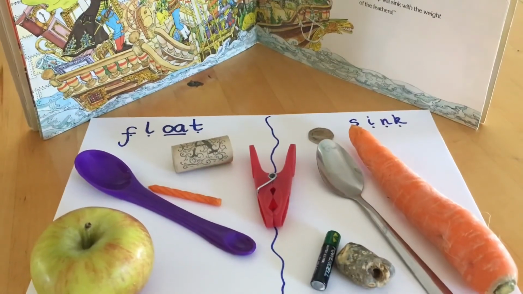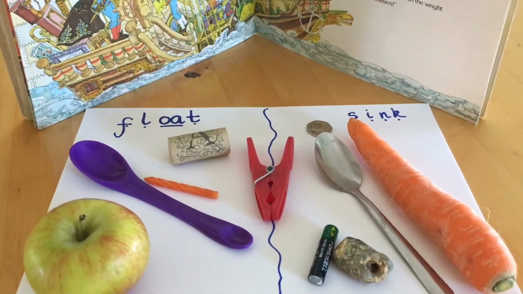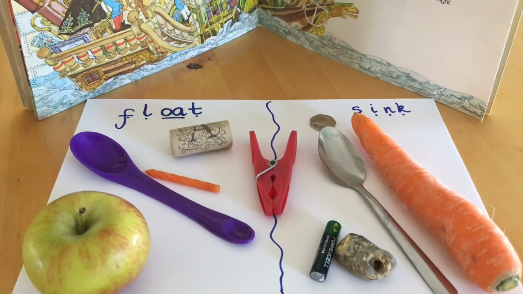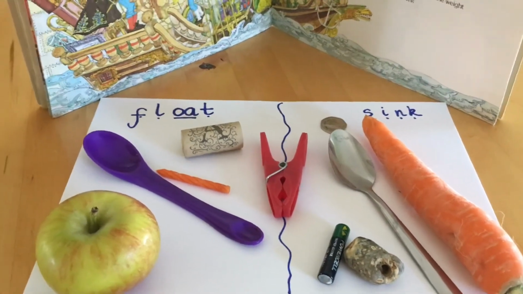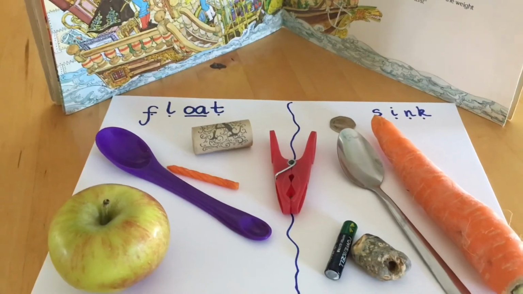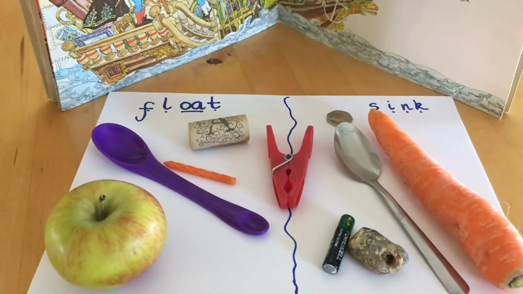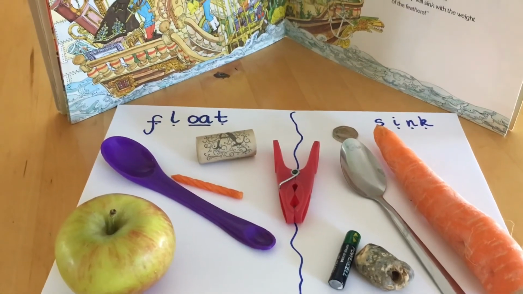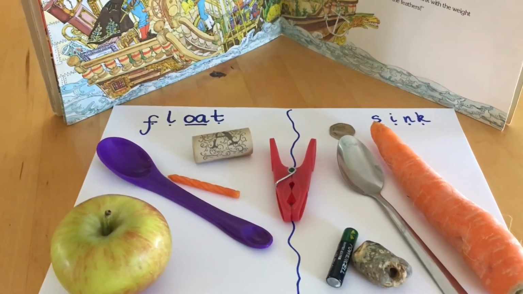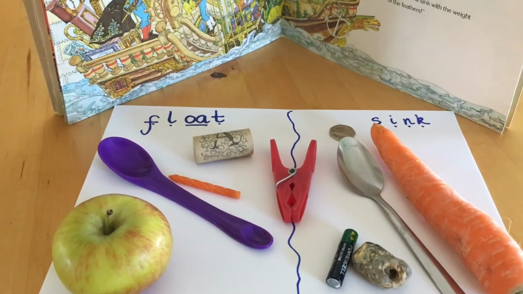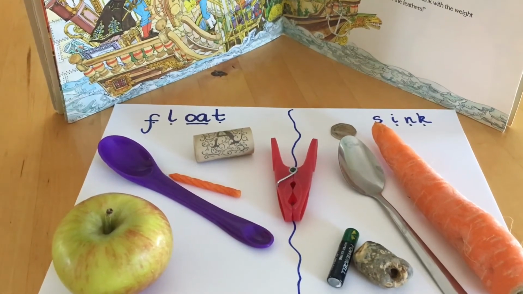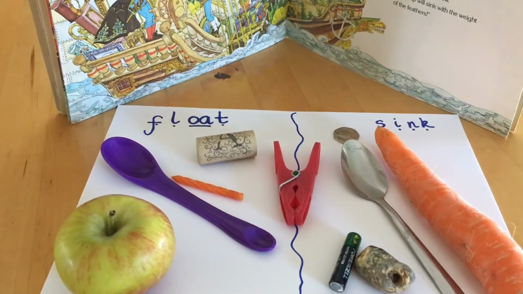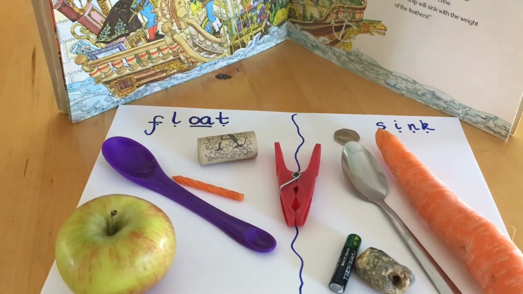So, were you right in your predictions? This is what I thought would happen. I thought the coin, the metal spoon, the carrot, the stone and the battery would all sink. I thought the apple and the plastic spoon and the candle and the cork would float. And I just wasn't sure about that plastic peg. I thought it might float because it was made of plastic, but it did have a bit of metal in it, so I wasn't sure. Wonder if I was right or if I was wrong.